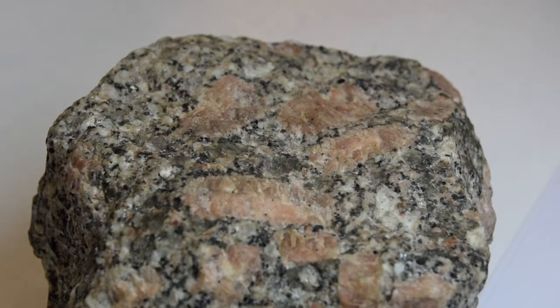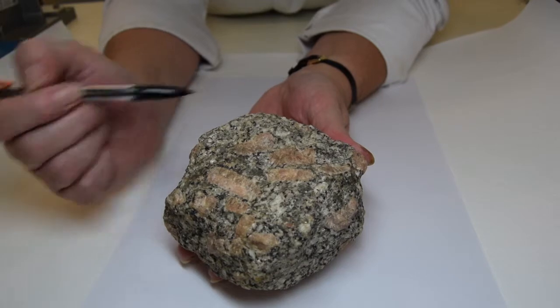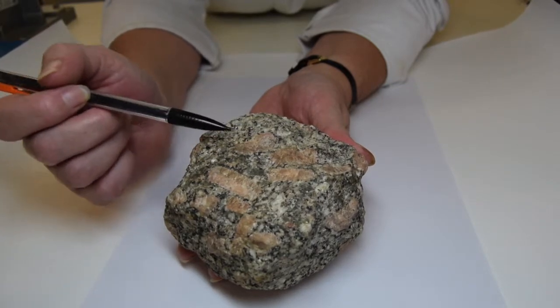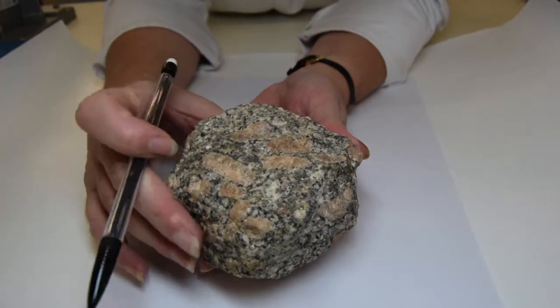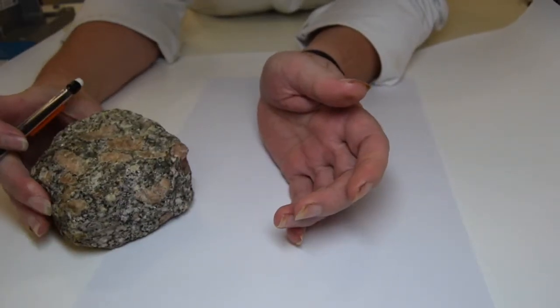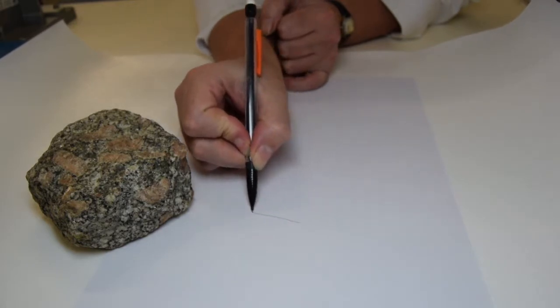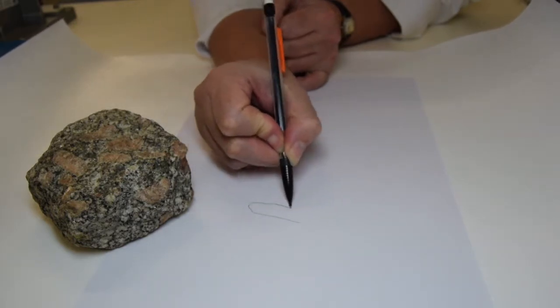Before you begin drawing a rock, you need to have a careful look at it to see what the main elements are. How many components can you see? Are all the minerals the same size? So in this case, the rock is composed of these large pink minerals and then some smaller ground mass in between. So we can start off by drawing these large pink minerals.